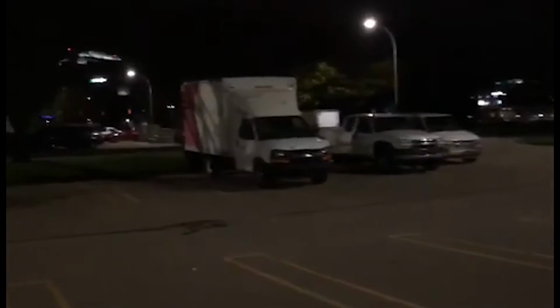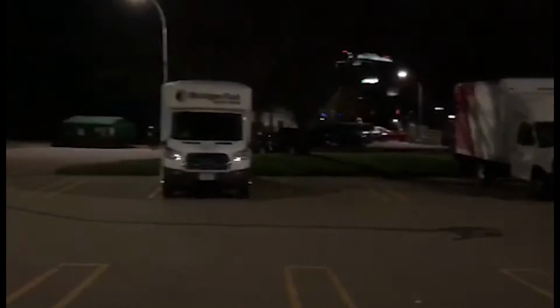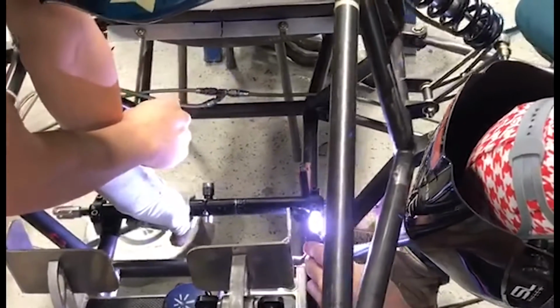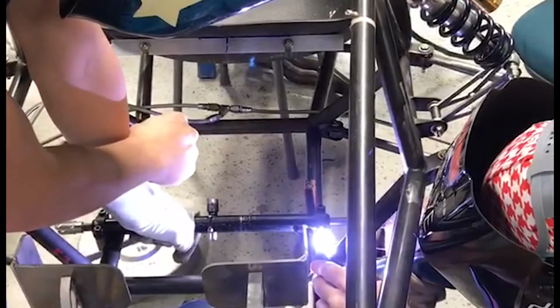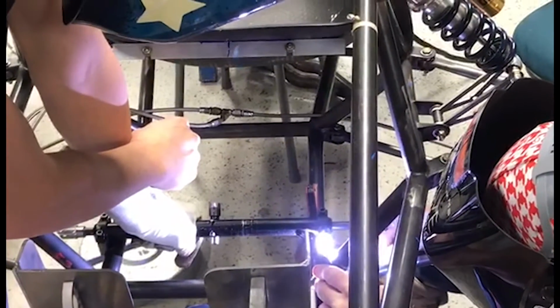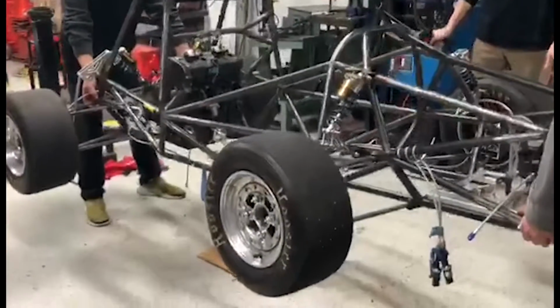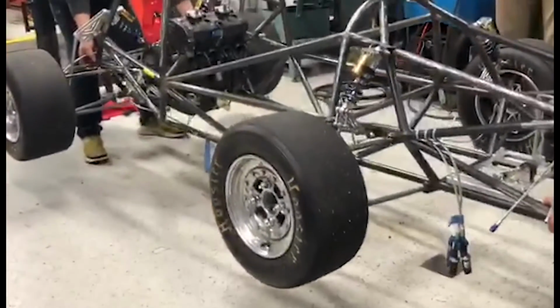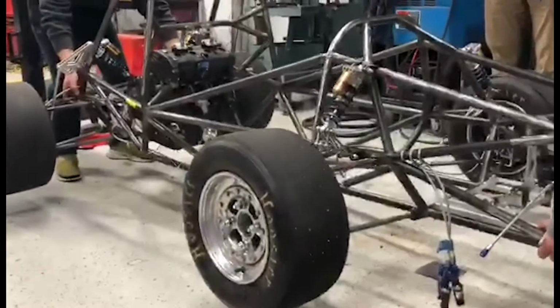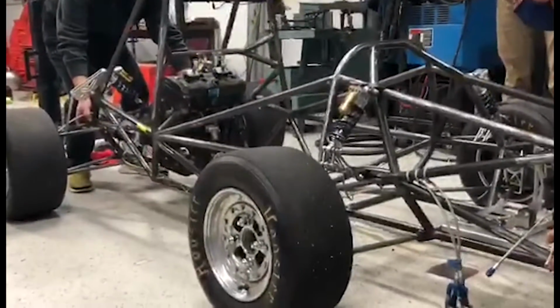Formula SAE is a student design competition organized by SAE International. The concept behind Formula SAE is that student design teams lead and learn to develop a small Formula-style race car by finding potential sponsors. Each student team designs, builds, and tests a race car based on a series of rules, whose purpose is both ensuring on-track safety and promoting clever problem-solving.